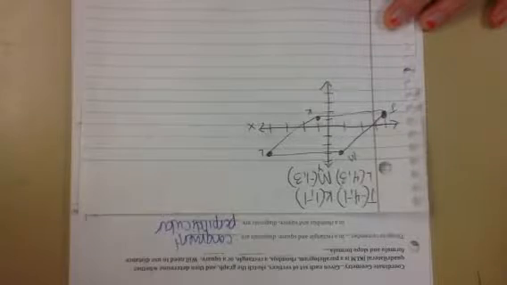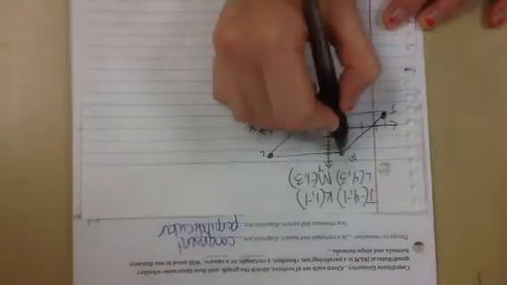The key hints they give us to remember: in a rectangle and a square, diagonals are congruent. In a rhombus and square, diagonals are perpendicular, so their slopes are negative reciprocals of each other. I've already taken the liberty to plot these points. The first thing we're going to do is, with that first hint, if this is in fact a rectangle or a square, those diagonals are going to be the same. So we need to use the distance formula to determine the length of these diagonals.